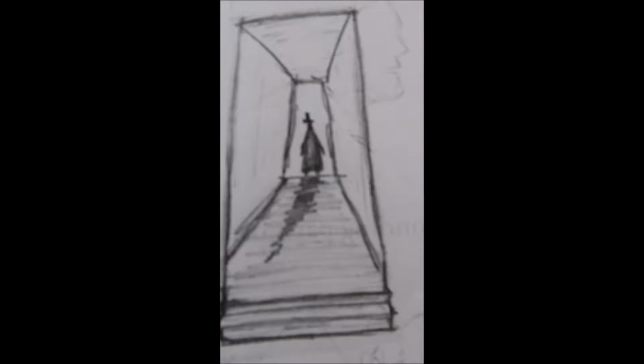Hey, where are you going? It's just math. Don't run away. Hey. Oh, well.